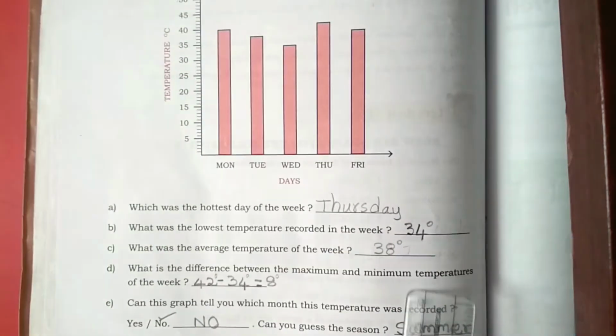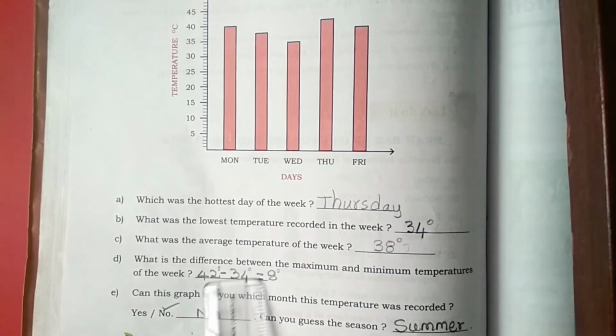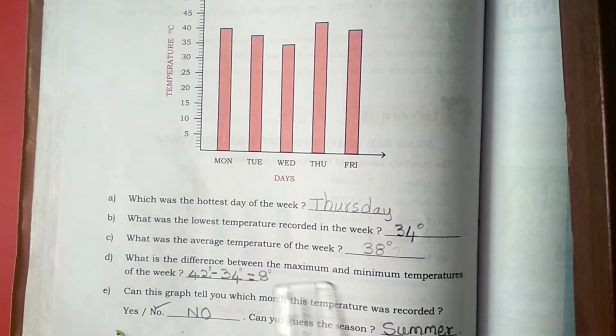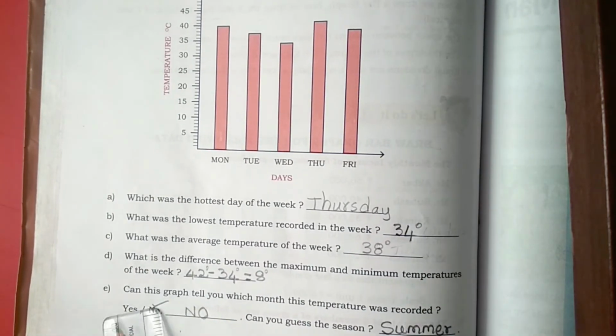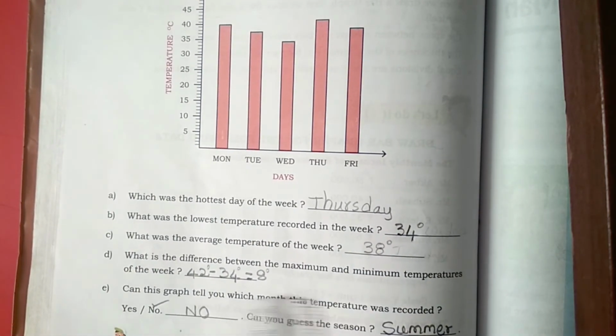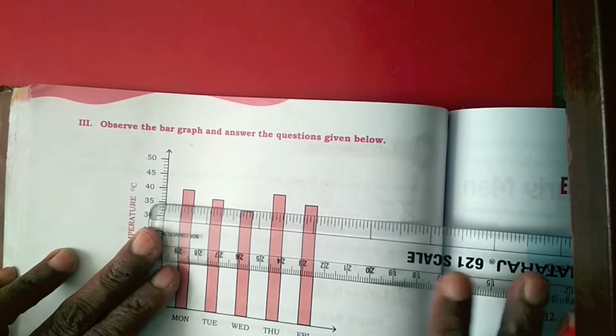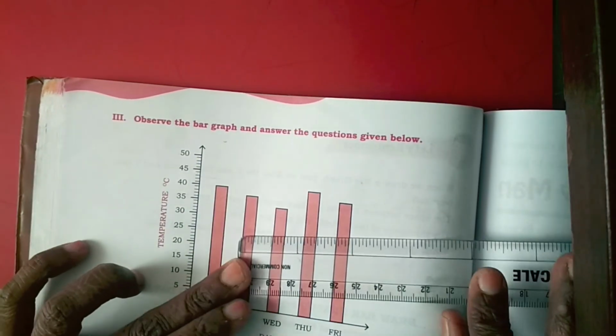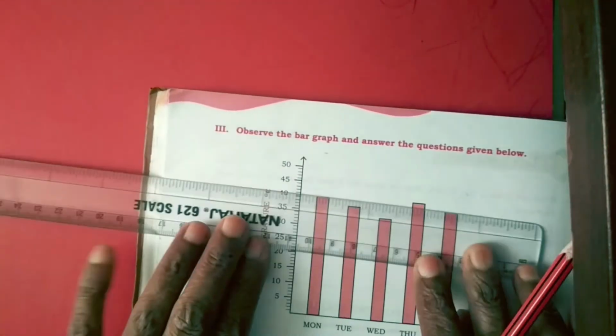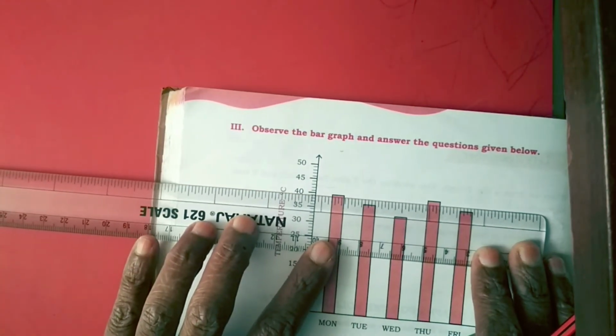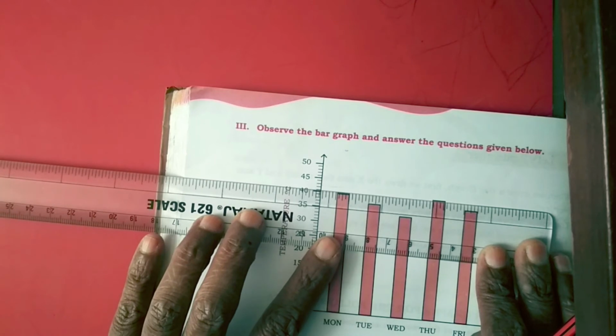So, what was the average temperature of the week? 38 degrees. So, what is the difference between the maximum and minimum temperatures of the week? See here, maximum temperature of the week. We know Monday we have found already 40 degrees Celsius and the biggest bar is Thursday's bar, right? So Thursday's bar is showing where, at the point 40? No. Now see, 41?